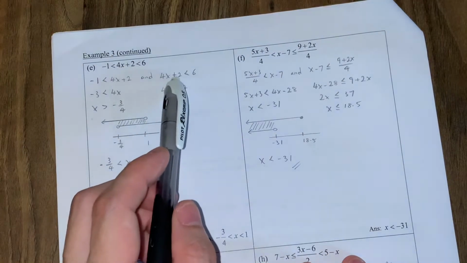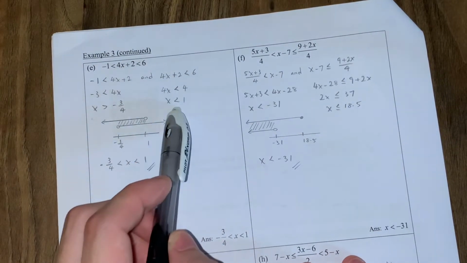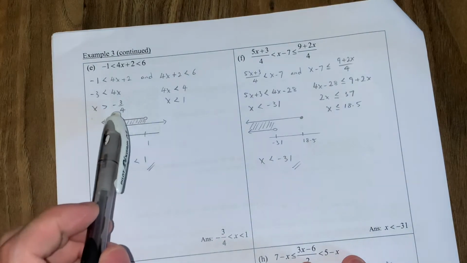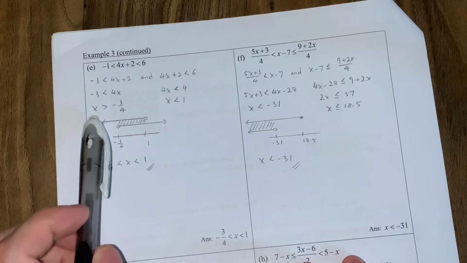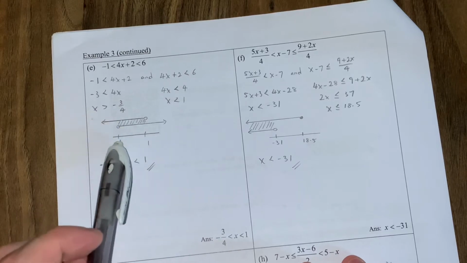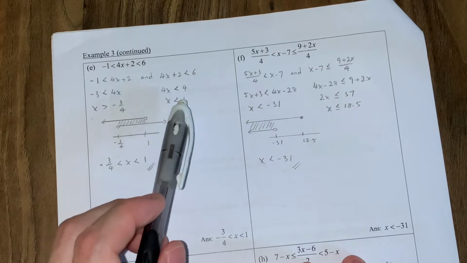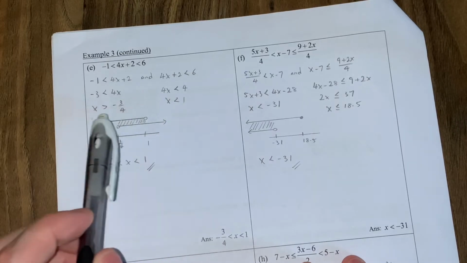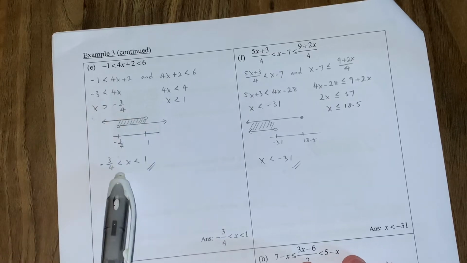Similarly, this is quite obvious. The 2 goes over. Then after that, both sides divide by 4, like that. So okay, so x more than negative 3/4, so from negative 3/4 go to the right, and then x less than 1. So from 1, I go to the left. And because this is a left-right case, the answer is in the middle, like that.